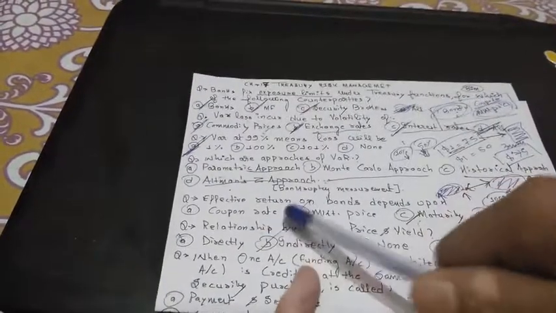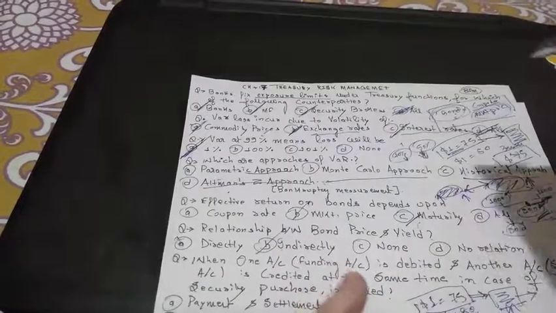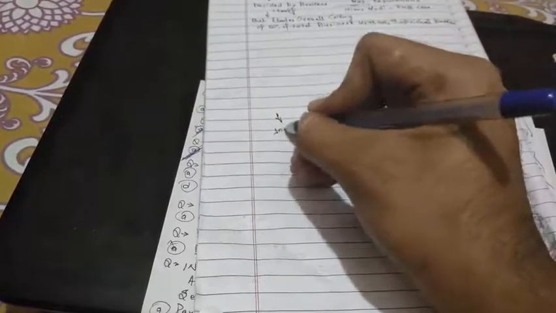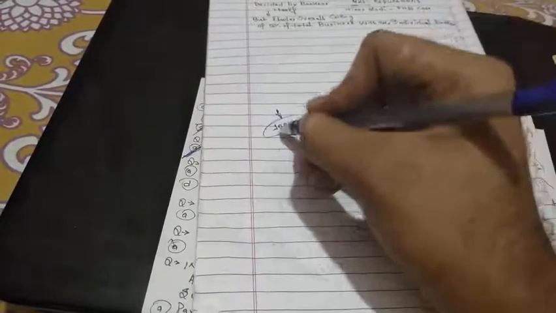Next question. Effective return on the bonds depends upon. For example, you buy a bond issued in the primary market at 1000 rupees, and after 5 years you will get 1100 rupees. Now this is taken by your friend.